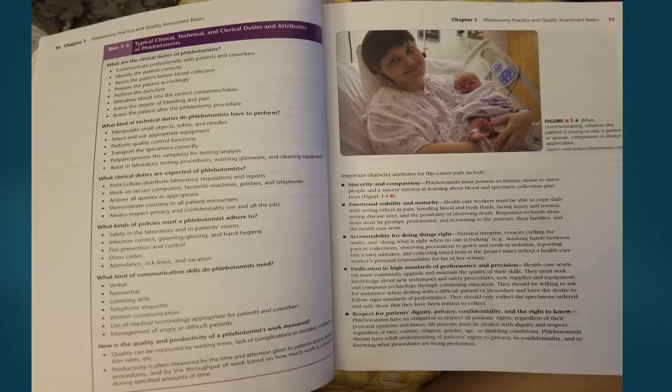Dedication to high standards of performance and precision. Healthcare workers must continually upgrade and maintain the quality of their skills. They must seek knowledge about new techniques and safety procedures, new supplies and equipment, and computer technology through continuing education. They should be willing to ask for assistance when dealing with a difficult patient or procedure and have the desire to follow rigid standards of performance. They should only collect the specimens ordered and only those that they have been trained to collect.